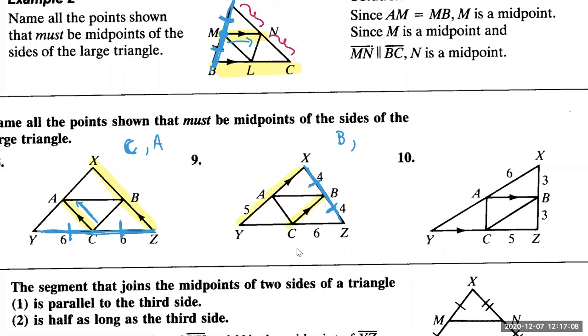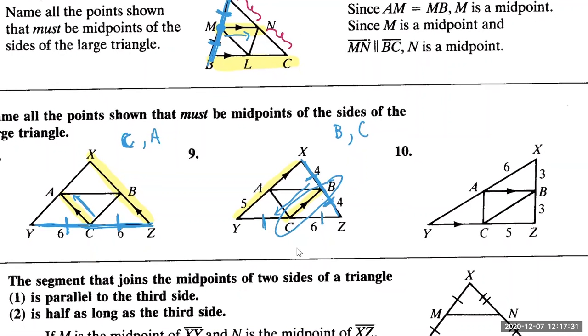Okay, so find the midsegment, and it's basically the endpoints of the midsegment. So the midsegment is the one that cuts across the middle of the triangle. So B and C are your midpoints. If you follow that midsegment across the way, then you can conclude YC is equal to CZ. You don't have enough information about A. Okay, so let's try that again.